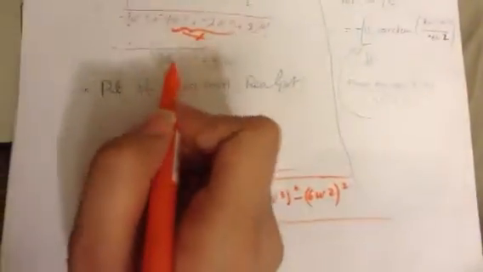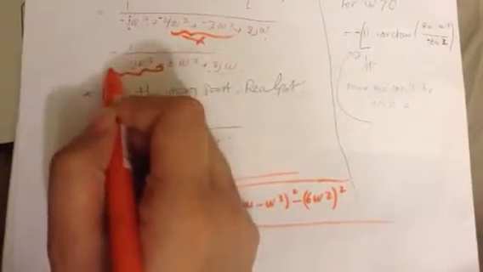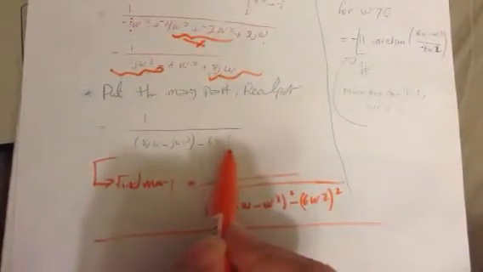Now let's separate the imaginary part from the real part. See here, this is the imaginary part and this is the other one. So let's put them together. We will have 8j omega minus j omega cubed, and this is the real part, so negative 6 omega squared. To find the magnitude, we just have to put the whole thing under a square root, squaring each term. So 1 over the square root of the imaginary part squared plus the real part squared.